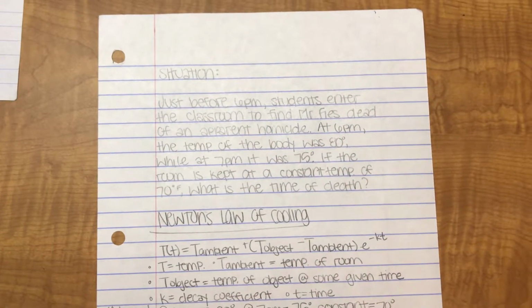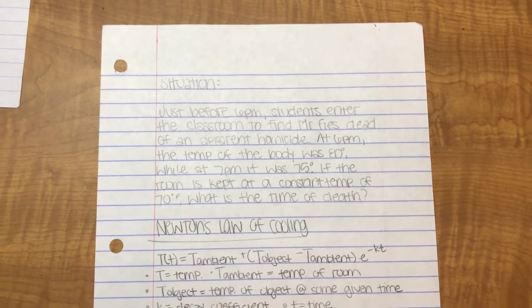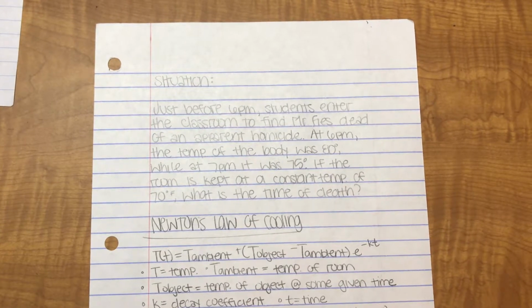My name is Kennedy Stern, and I will be going through the steps of how to complete a word problem using Newton's law of cooling.